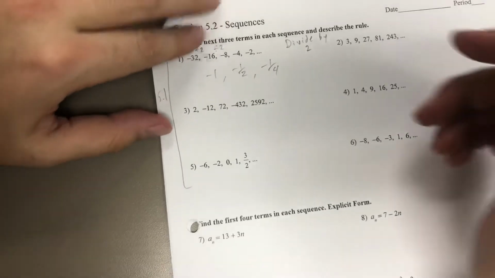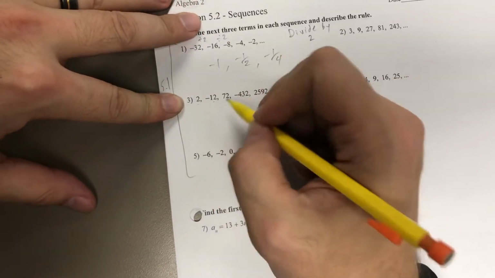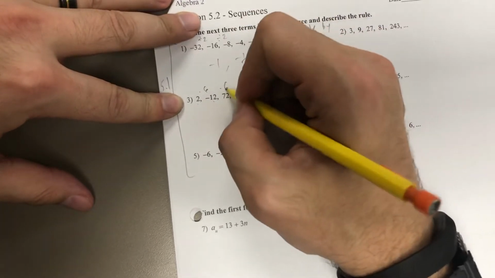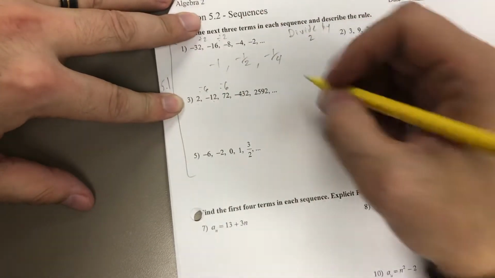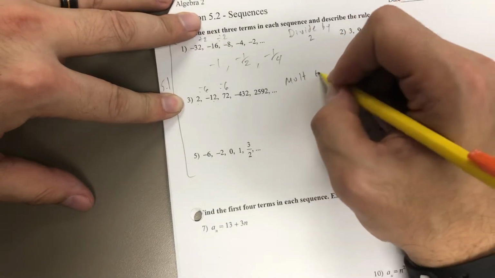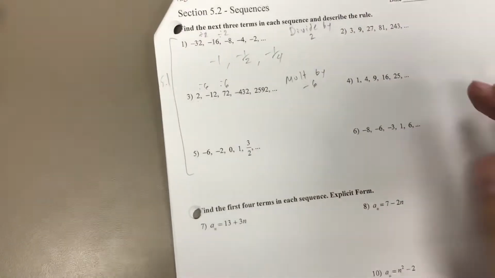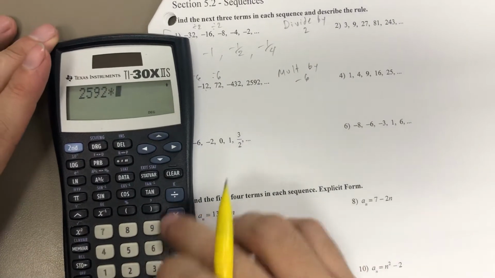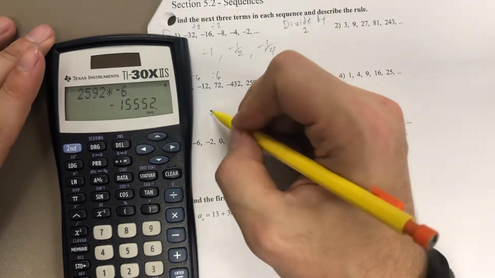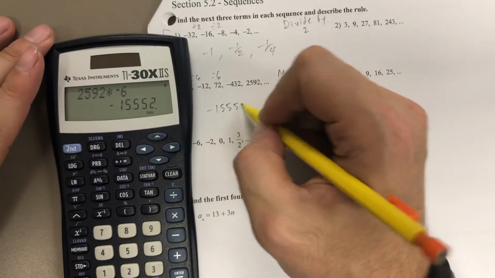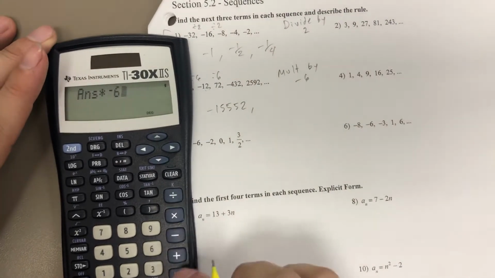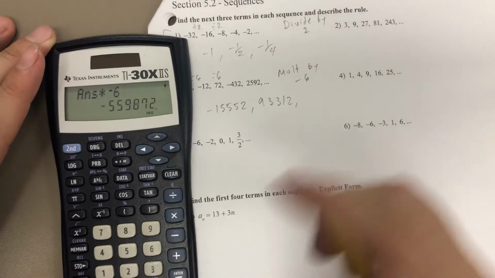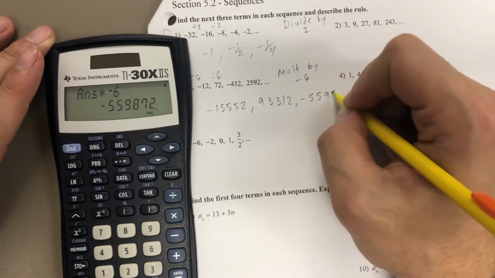All right, next, let's see what we do here. So from 6 to 12, 12 to 72, we multiply by 6 each time. And then we're changing the signs, so we also were multiplying by negative 6. So multiply by negative 6. So let's continue on the pattern. 2592 times negative 6. Negative 15552 times negative 6. 93312 times negative 6. Negative 559872.